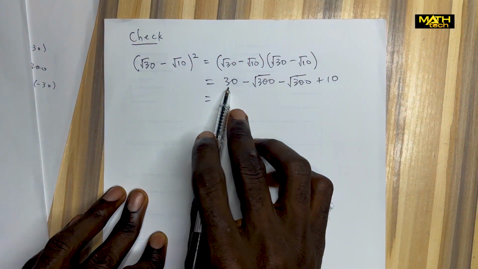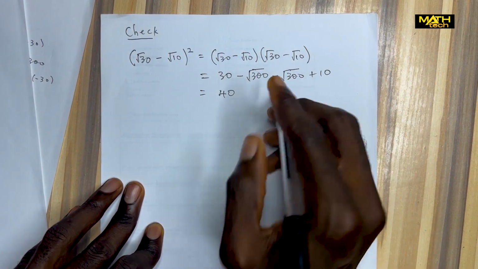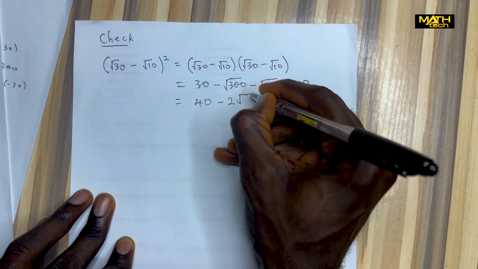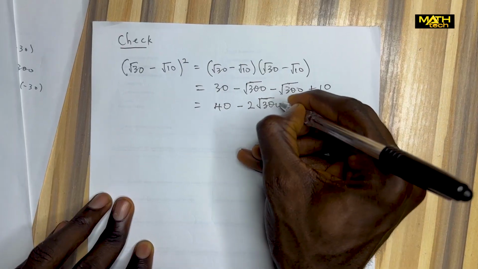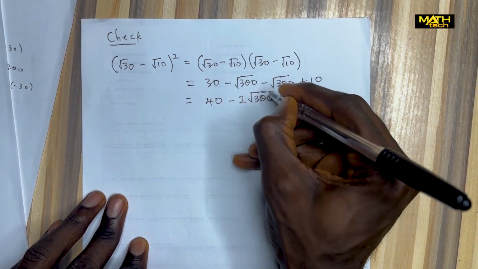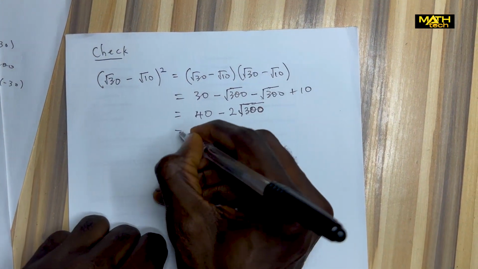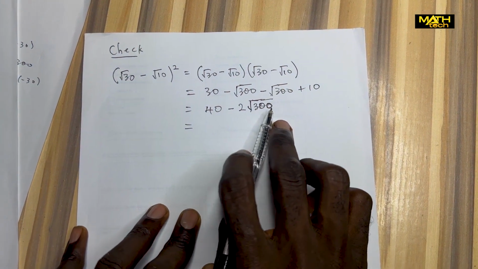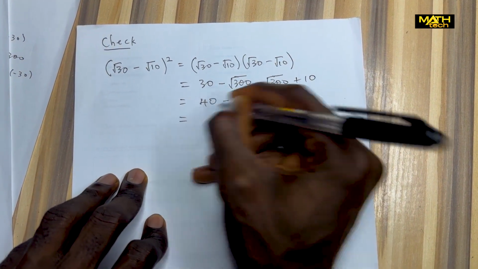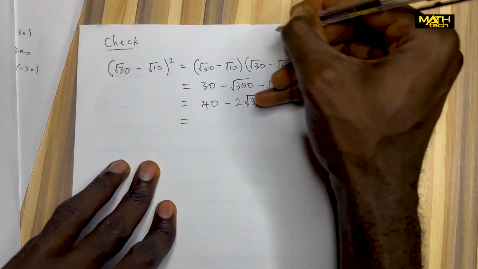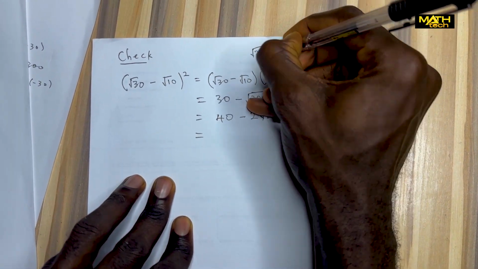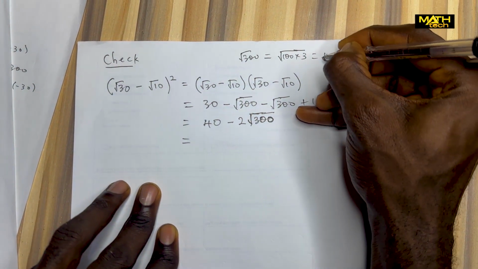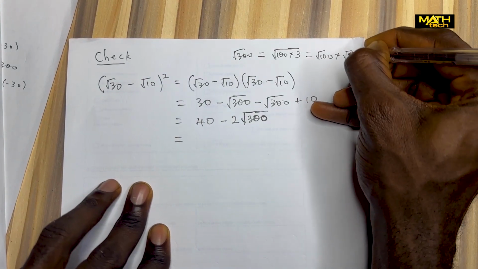So we continue. So here we'll be having 30 plus 10 giving us 40, and this minus this will be giving us minus 2 roots 300. So following our surd, breaking down 300. Now let me use 100 times 3. 100 times 3 should be the perfect value for this. So we can say that we can break down square root of 300 to be equal to square root of 100 times 3, which is the same thing as saying square root of 100 times square root of 3.